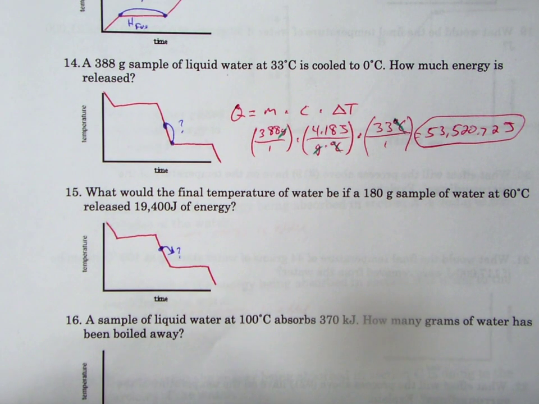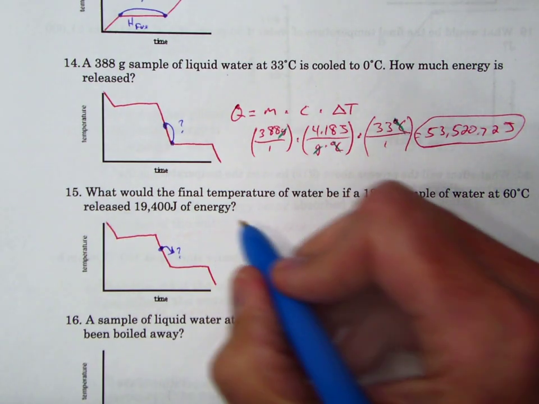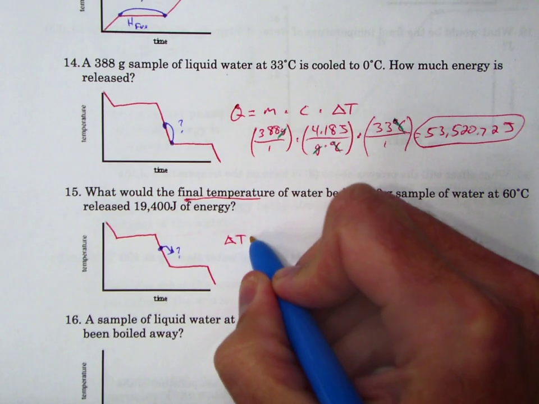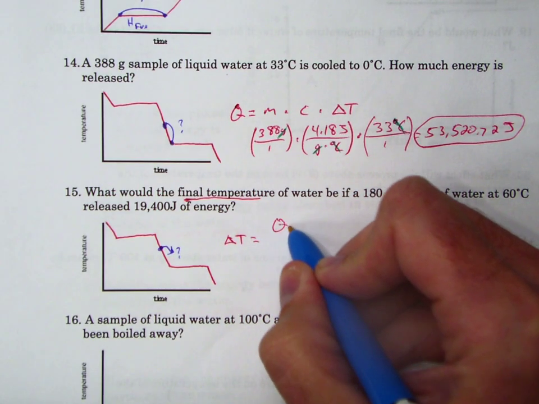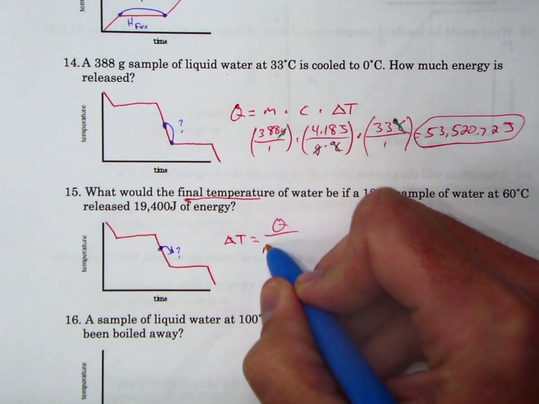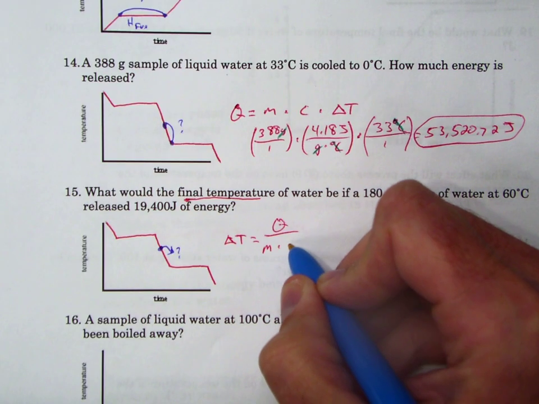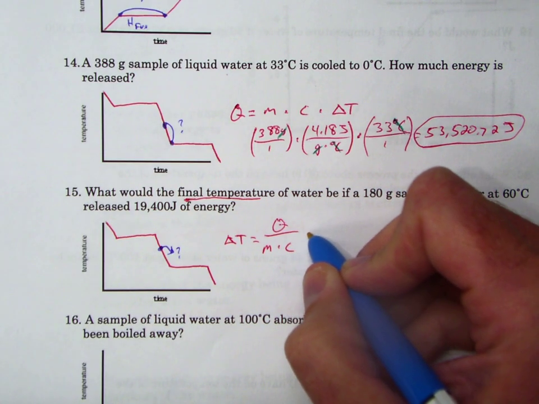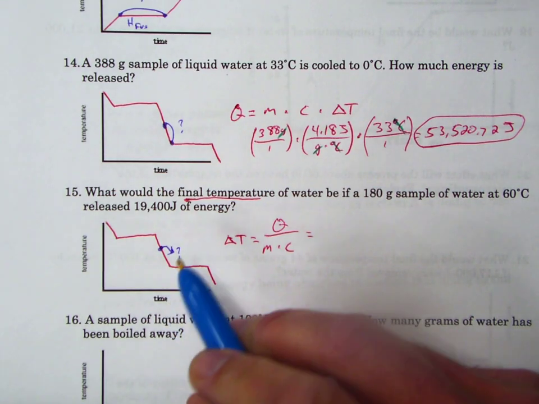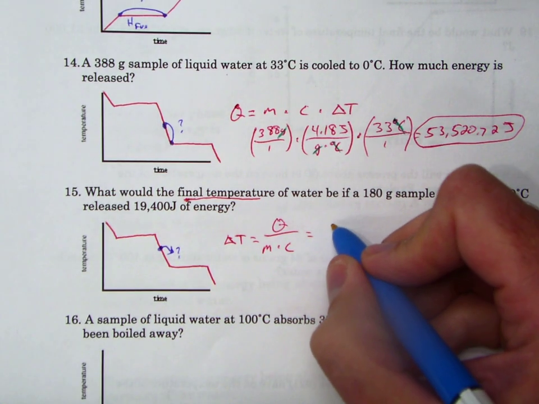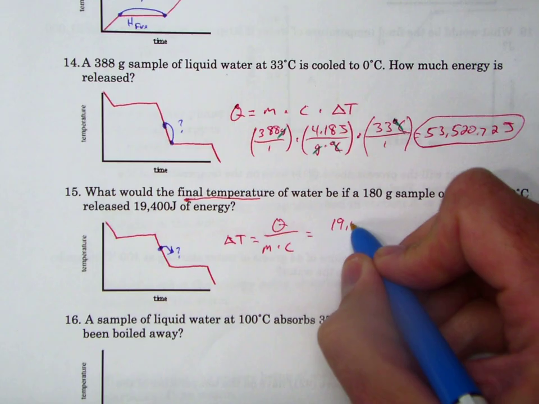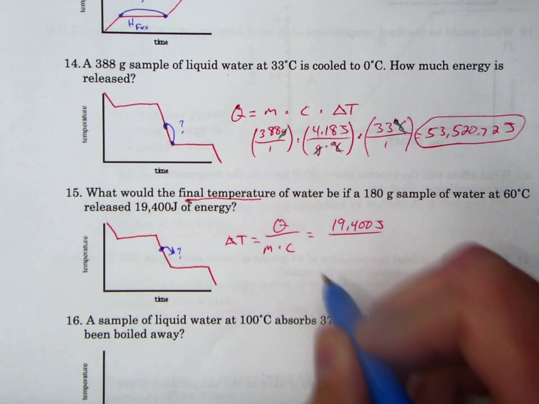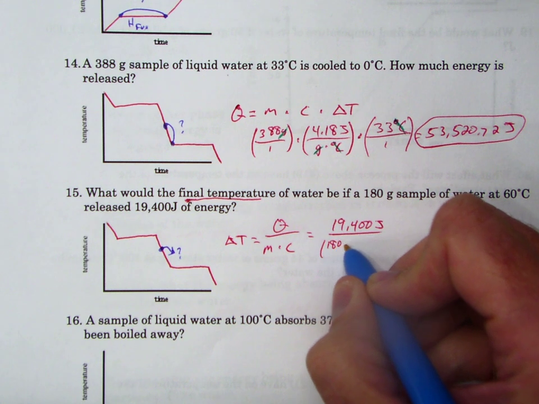So in this case, since we are looking for the final temperature, let's see how much our temperature is going to change. So we want to find the change in temperature. Change in temperature is going to be Q divided by M times C, where Q is our energy that's released. In this case, the amount of energy that's released is 19,400 joules. Our mass is 180 grams.